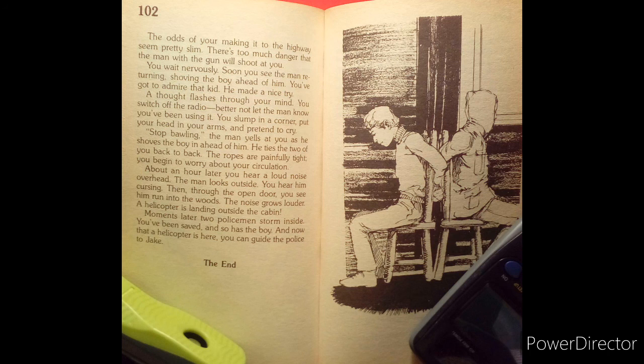The odds of you making it onto the highway are pretty slim. There's too much danger with that man with a gun who will shoot you. You wait nervously. Soon you see the man returning, shoving the boy ahead of him. You've got to admire that kid. He gave a nice try.